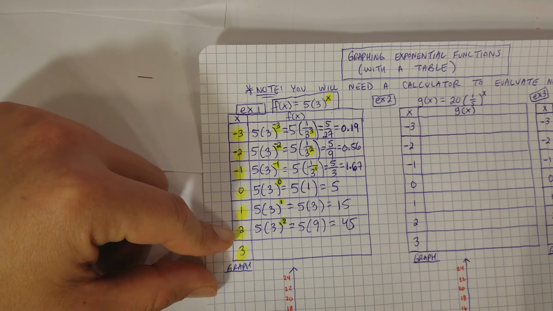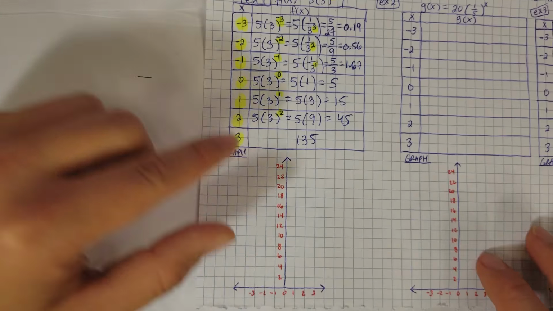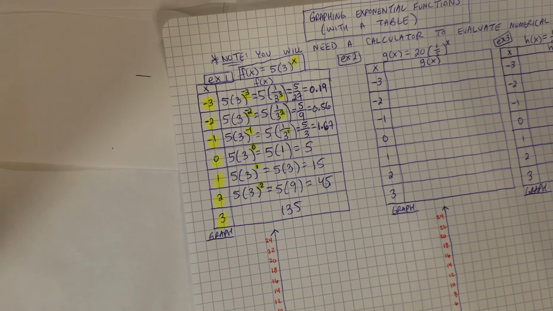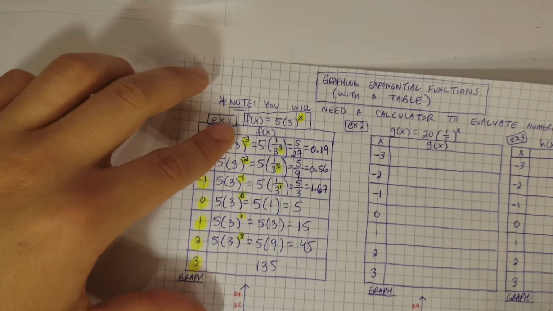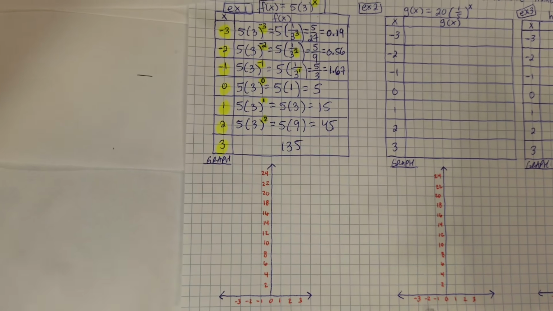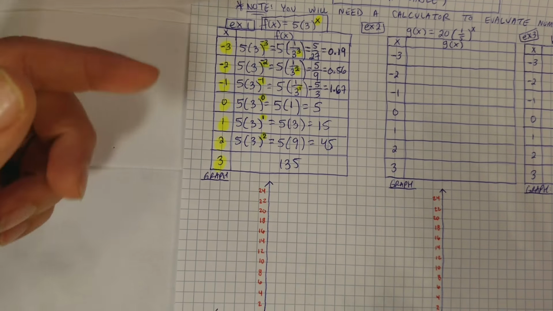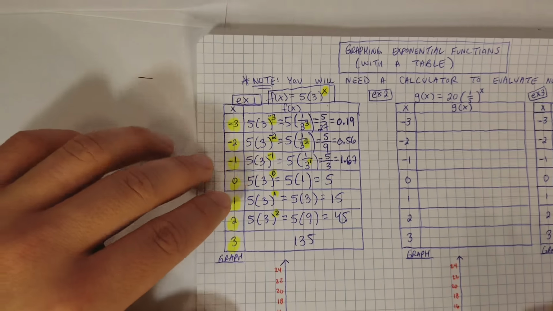If you want to figure out the next one, the answer is 135. But I know that it's not even going to fit in my graph, so I'm not even going to bother with it. So how do we graph this? If you go down to the graph that I created on the bottom, it's just a generic graph so you guys can have an idea of how to graph and how to approximate.